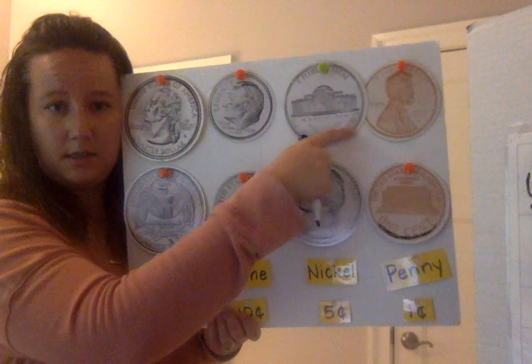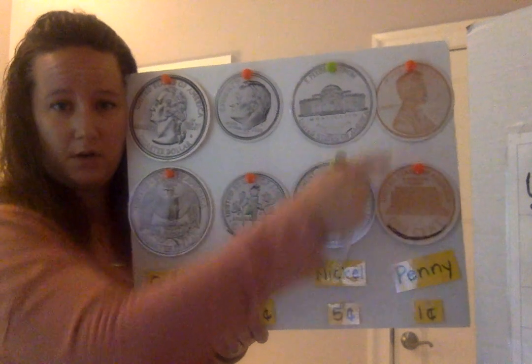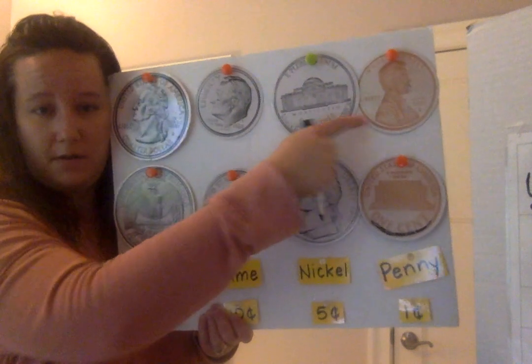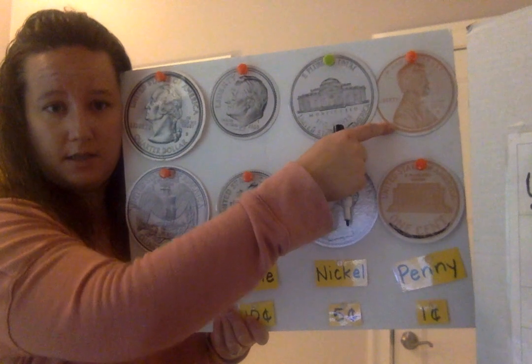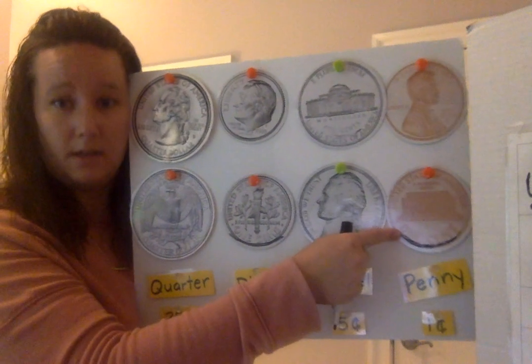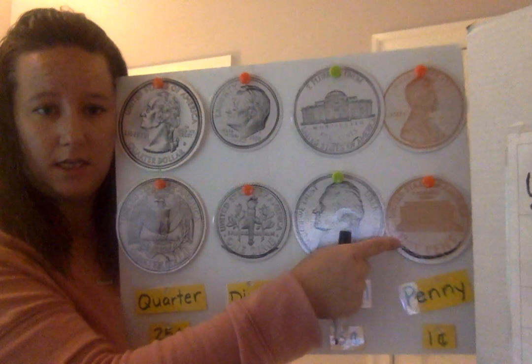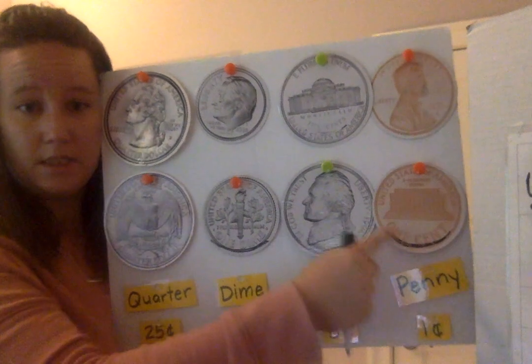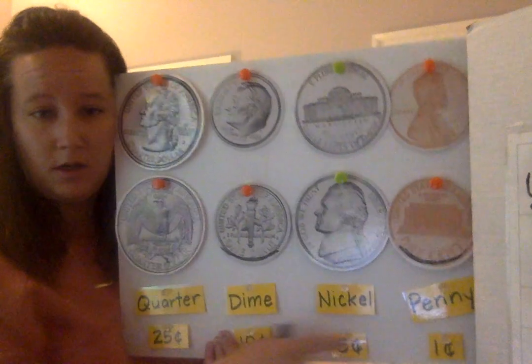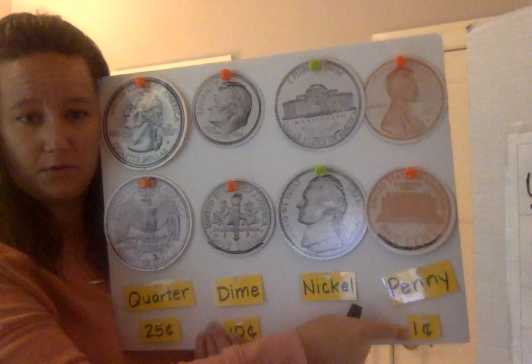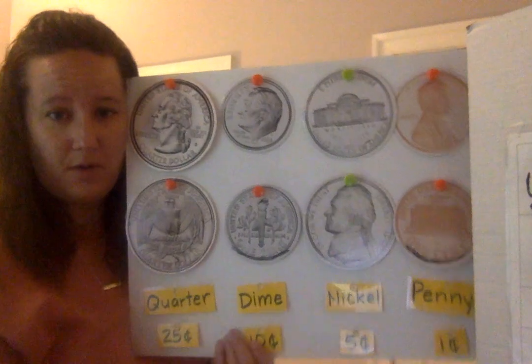And last but not least, we have the only brown guy. We have our brown little penny. So on the heads, it's Abraham Lincoln. On the tails is the Lincoln Memorial in Washington, D.C. Remember, too, it says 1 cent on the back. That's our clue. The penny is worth 1 cent. So when we count them, we count by ones.